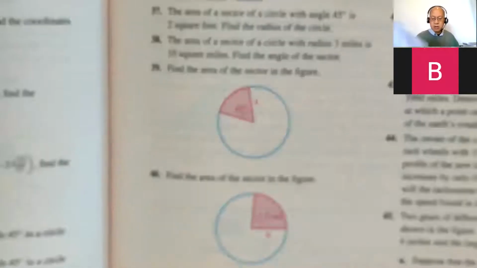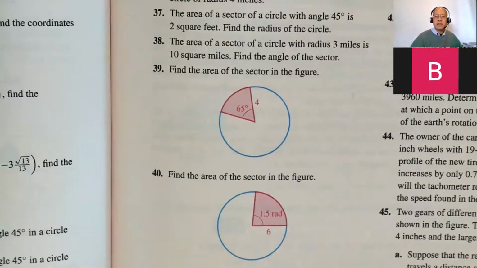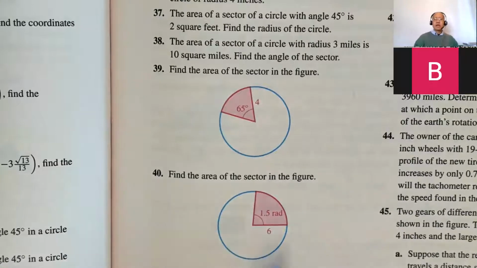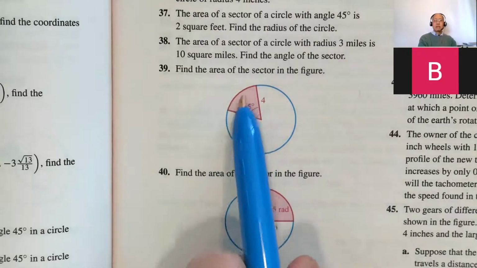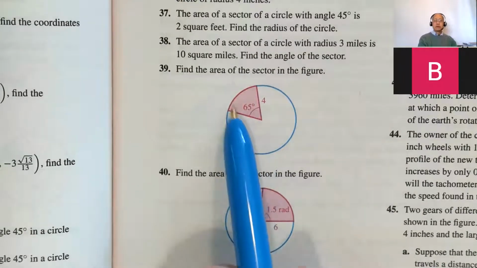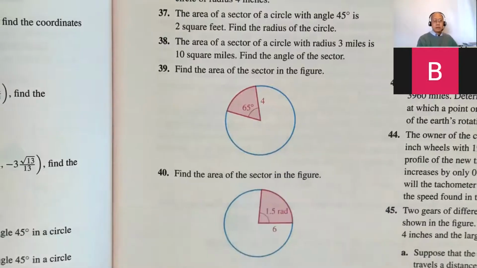Then 39. Find the area of the sector in the figure. So it's like a piece of pie, right? Just cut like so. How much area is here? So it's a fraction of the whole. 65 degrees, radius is 4.